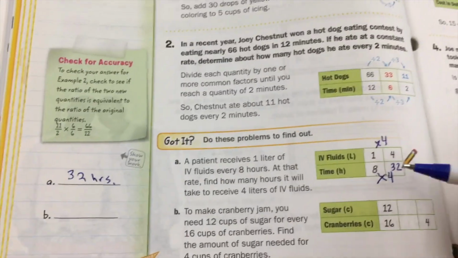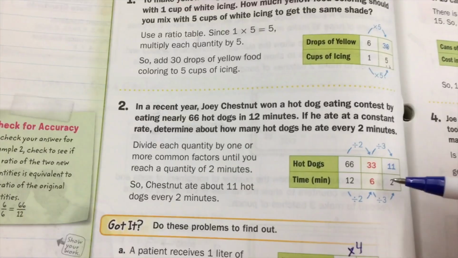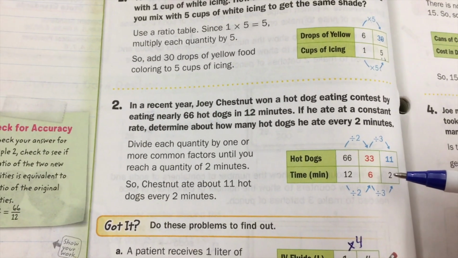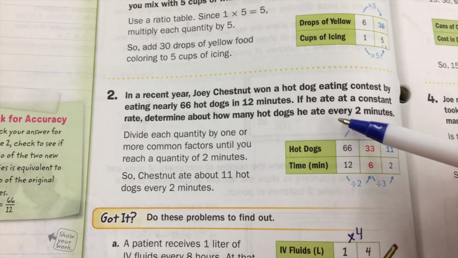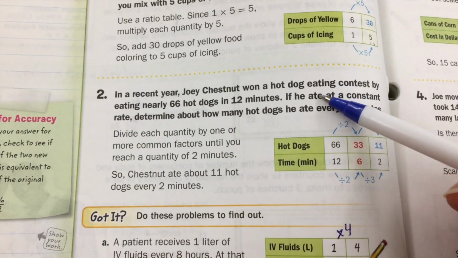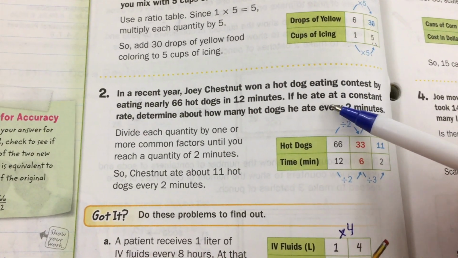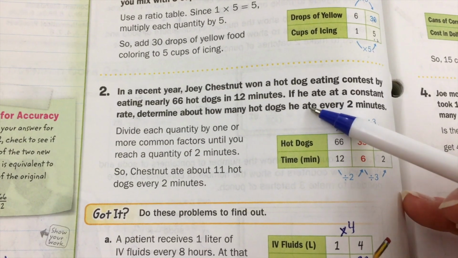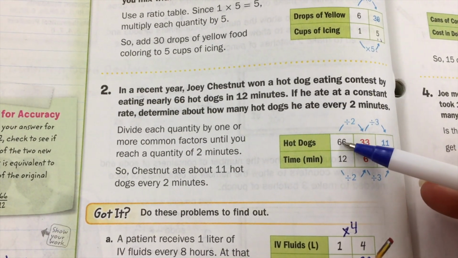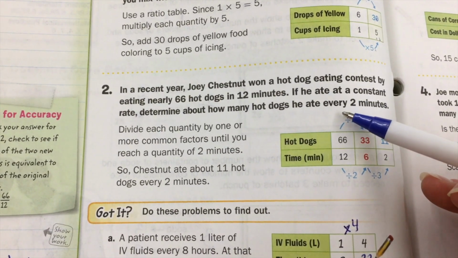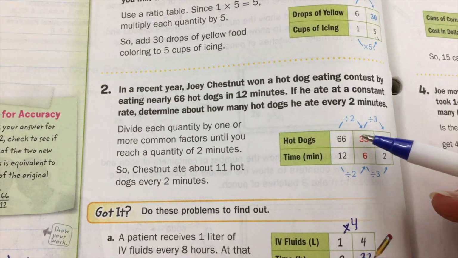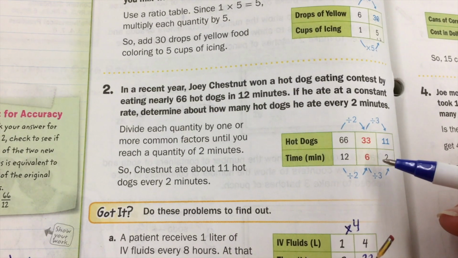All right, so that goes with example 1. Let's take a look at example 2. This is going to be a little bit different because there's more than one step. It says, in a recent year, Joey Chestnut won a hot dog eating contest by eating nearly 66 hot dogs in 12 minutes. He ate 66 in 12 minutes. If he ate at a constant rate, determine about how many hot dogs he ate every 2 minutes.